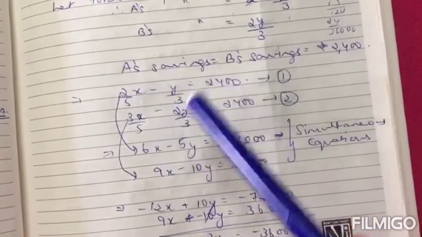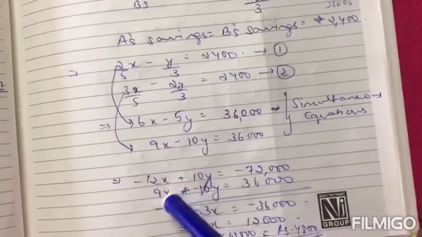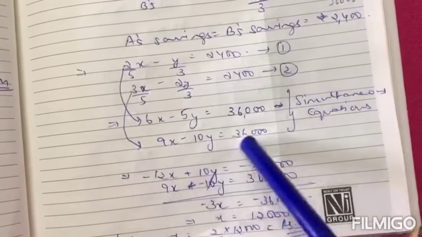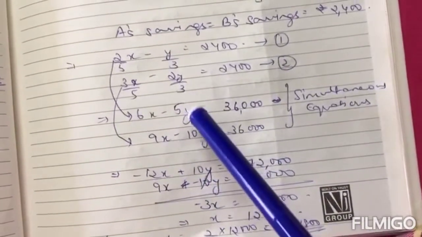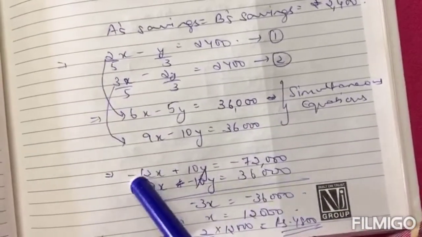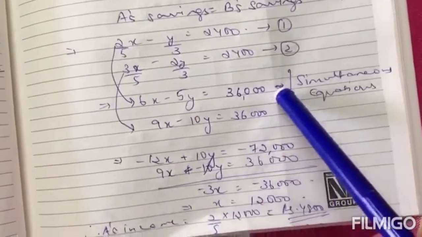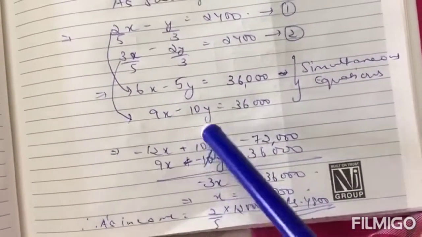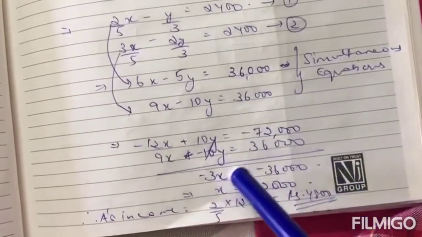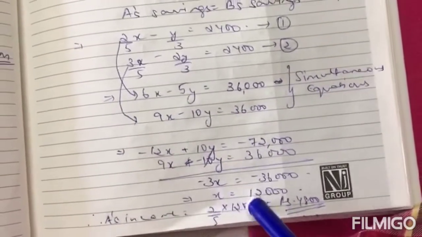Make the equation similar so that you can cancel out one term, right? So when you find the LCM of the first equation, this is what you get. LCM of the second equation, this is what you get. Now I want to multiply the first equation by -2, right? So I'll get minus 12x plus 10y equals minus 72,000. Now 10y and minus 10y will get cancelled. I will get minus 3x equals minus 36,000. Therefore, X, that is total income, is 12,000.